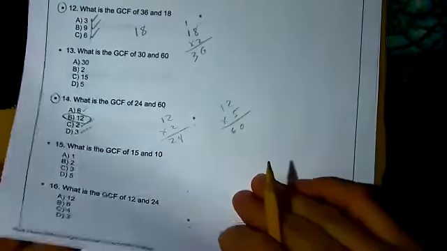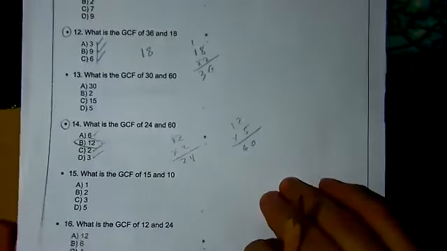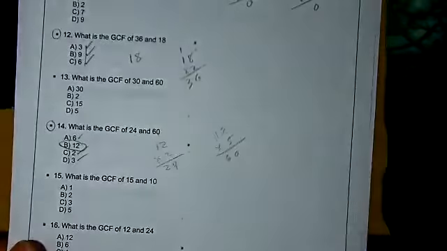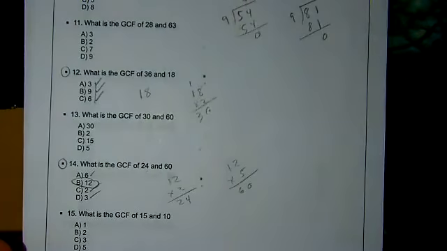This has the answers on the last page. There might be some errors. I tried to check over all these pages, but I may have missed something, sort of like that one was a mistake. And that is greatest common factor. That is the end of the video.